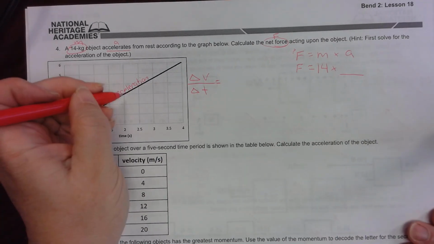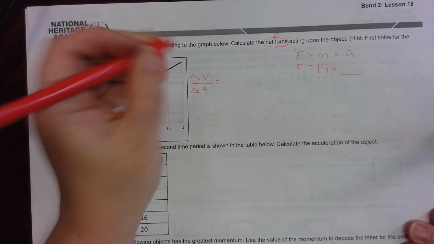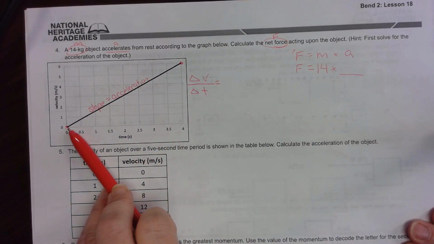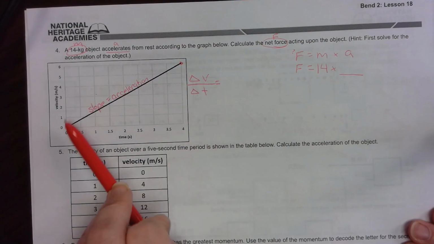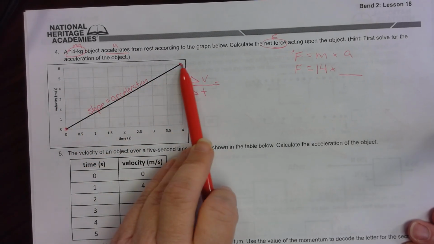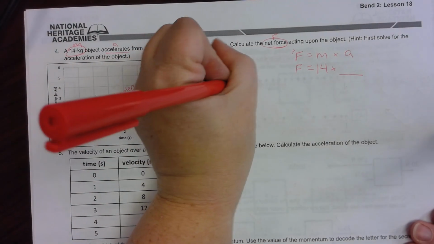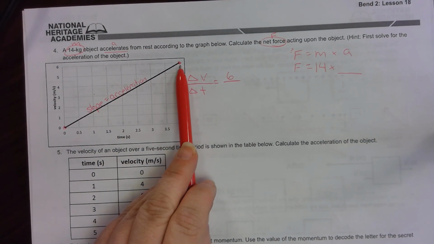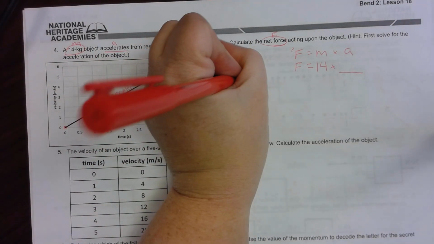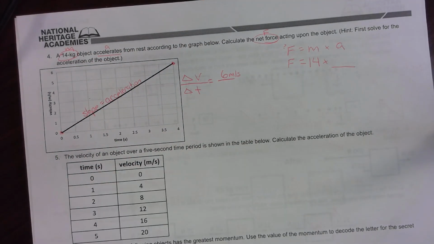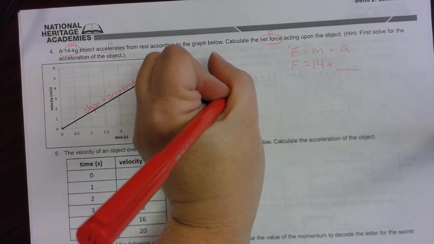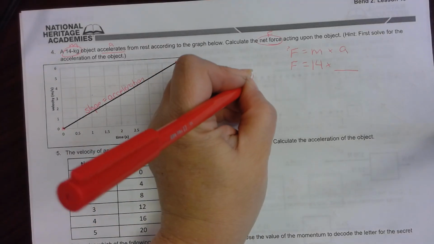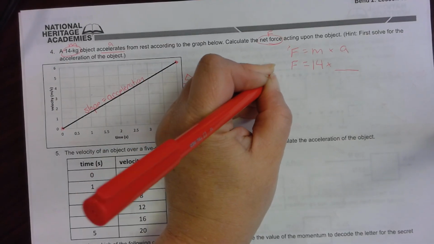Now there's a couple places we can stop. I'm actually just going to go from here all the way to the end because the math will be the same. The story this tells is that my velocity went from 0 to 6 meters per second. So my change in velocity was 6. And the story this graph tells me also is that it took it 4 seconds to reach that velocity. And I'm going to divide those two. So 6 divided by 4 is 1.5 meters per second squared.